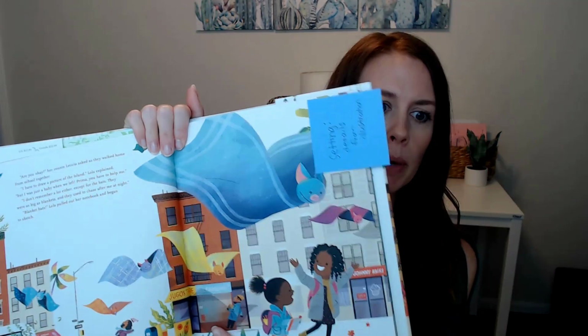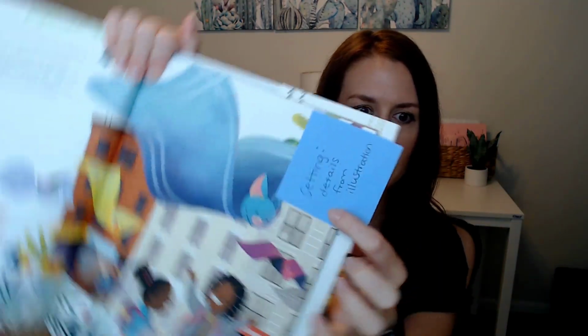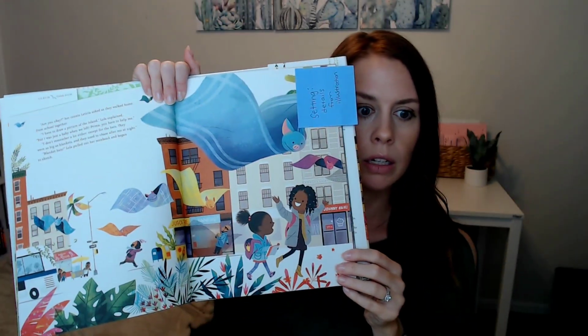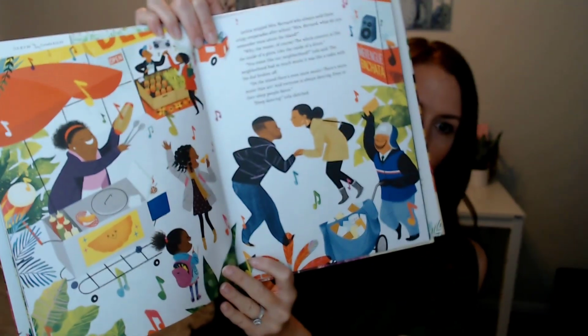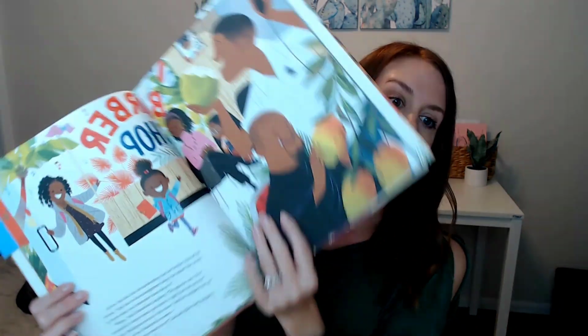Another option is to flag specific pages prior to reading. So like this one you see discusses details from the illustrations in setting. So this page actually follows along with the second page where you can talk about setting and how the pictures really enhance the understanding of the setting of the story. So marking that to make sure you don't miss out on any opportunities to talk about story elements or whatever your specific standard is. So this is one option for standard labeling.